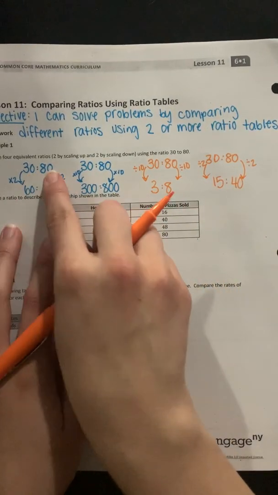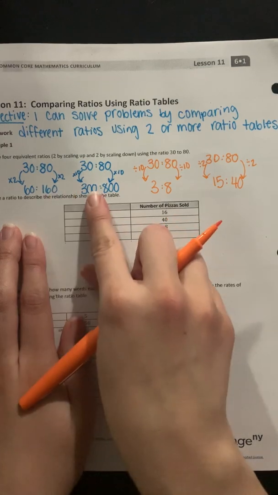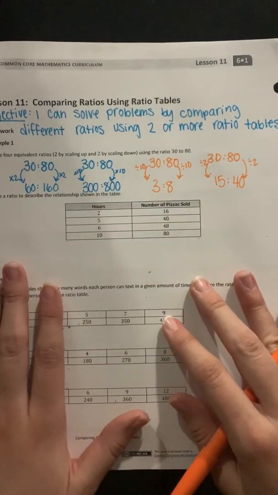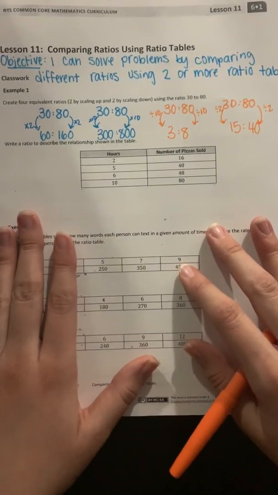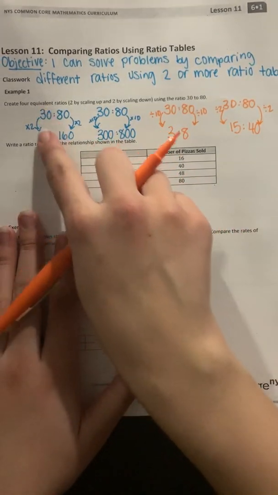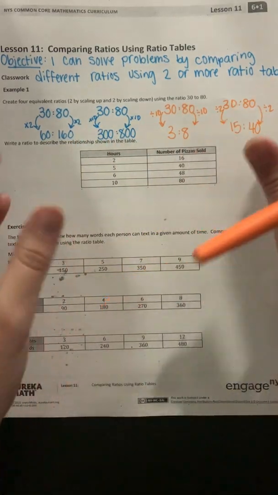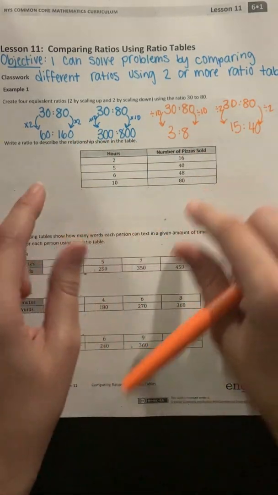That means 30 to 80, 60 to 160, 300 to 800, 3 to 8, and 15 to 40 are all equivalent ratios. The key is really making sure that you're multiplying by the same thing on each side or dividing by the same thing on each side and being accurate with your math facts.